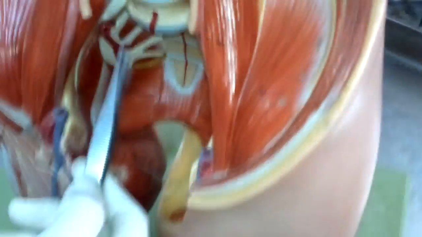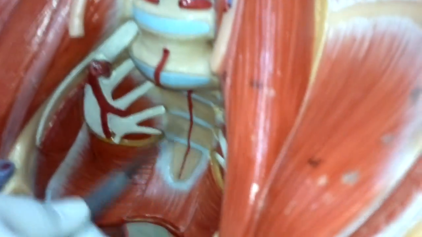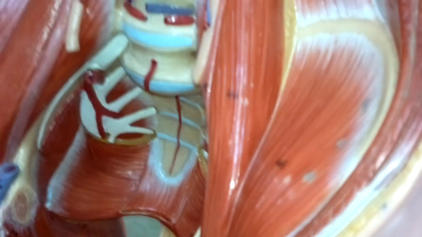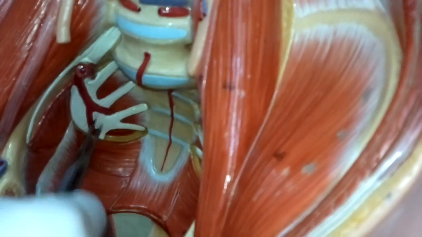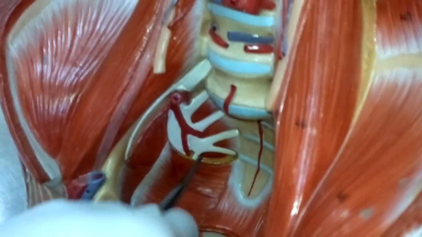In the pelvic cavity, the walls of the pelvic cavity, we have four muscles. The first muscle is the piriformis. This muscle is the piriformis on each side. It arises from the anterior surface of the lateral masses of the sacrum and is inserted to the greater trochanter of the femur. It passes through the greater sciatic foramen.